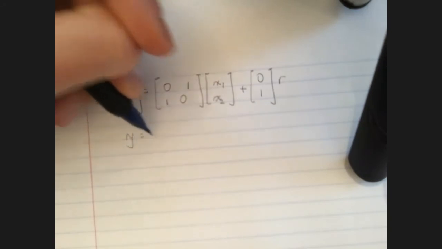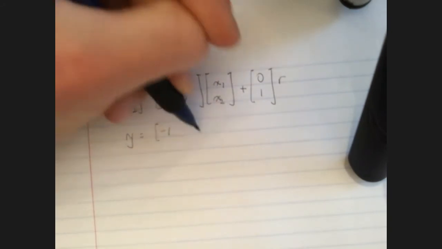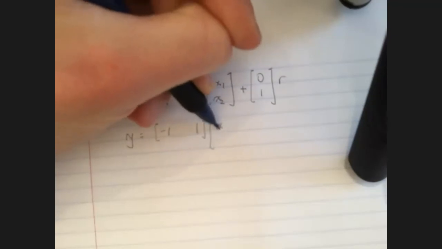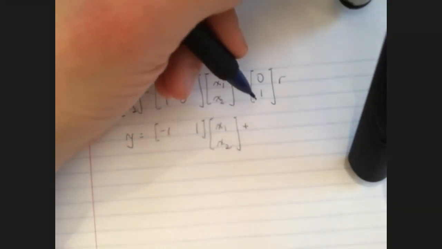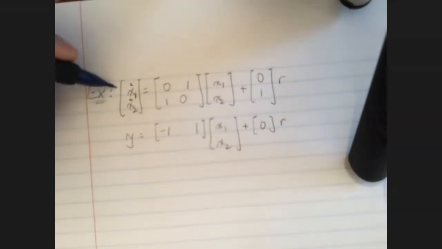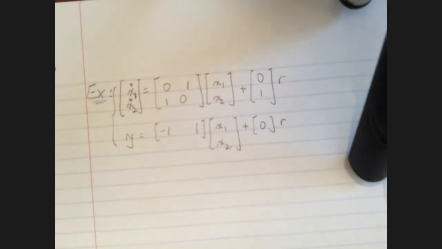And then y is going to be equal to negative 1, 1 times x1 and x2, plus 0 times r. So that's my definition right there.